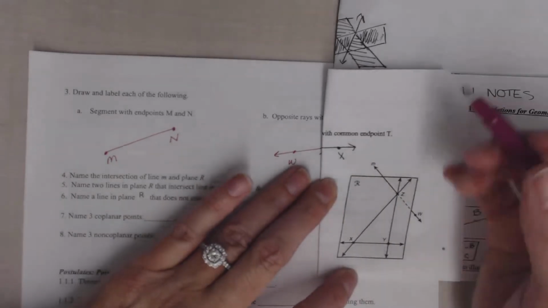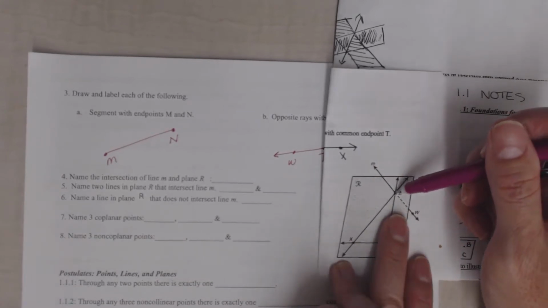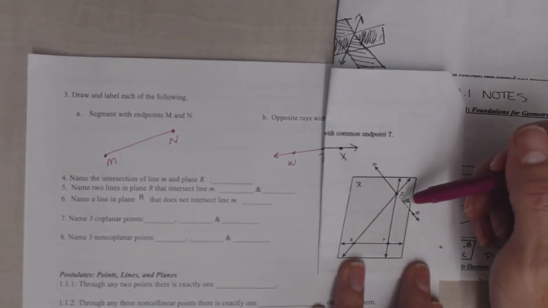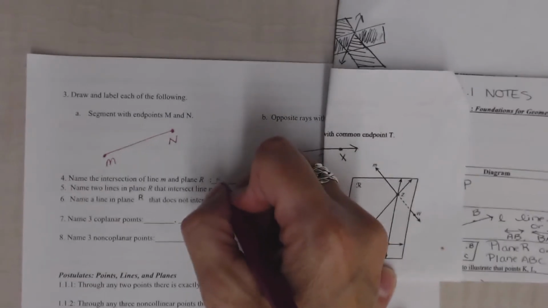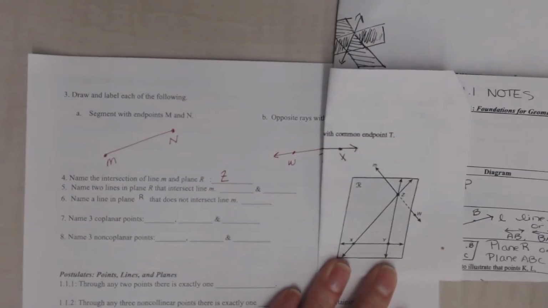Now this you have to use your imagination a little bit. You can see that this is dotted. This line goes through right here, and it's dotted because in theory you wouldn't be able to see through it. If this was solid, this would be behind it. Okay, so it looks like point Z is the intersection.